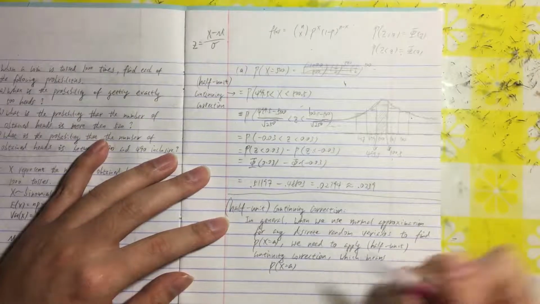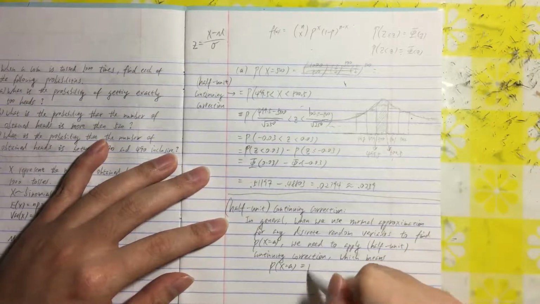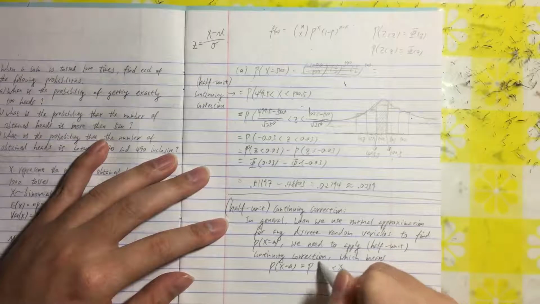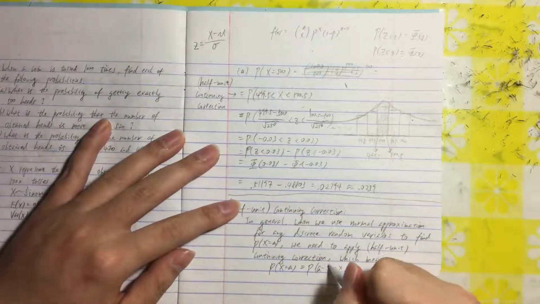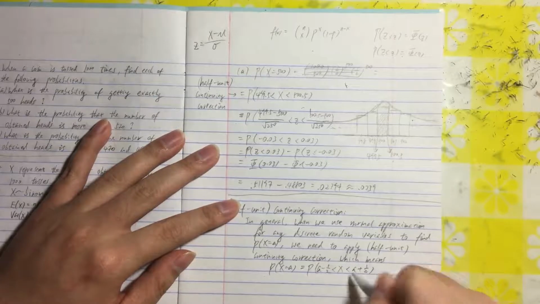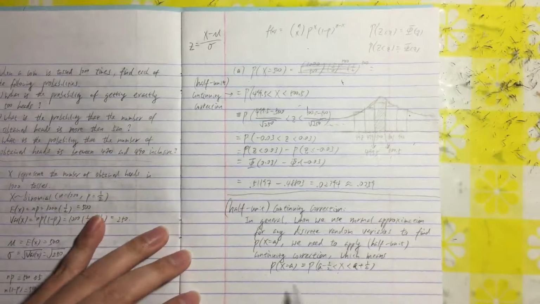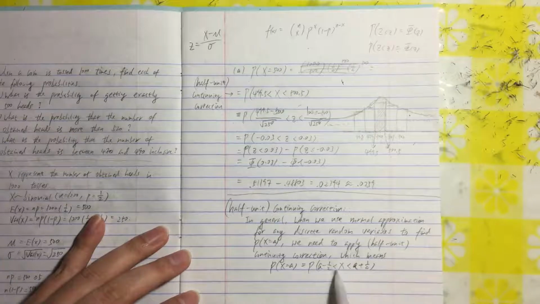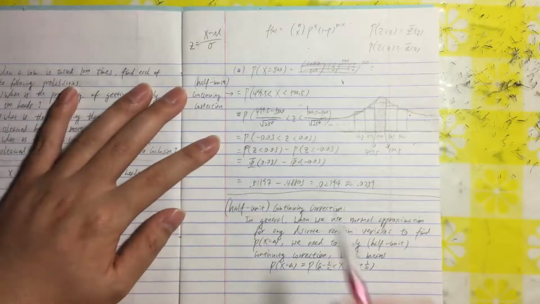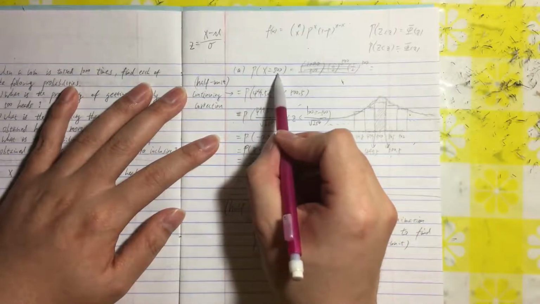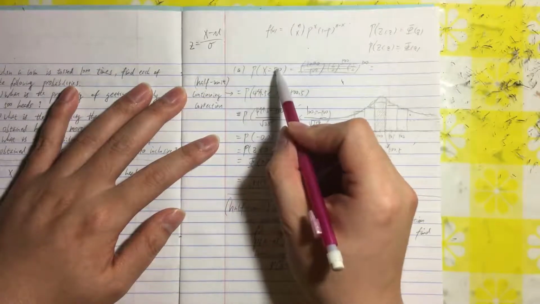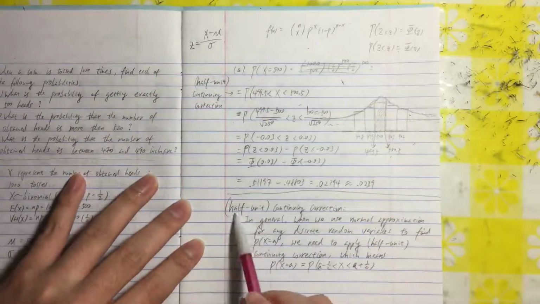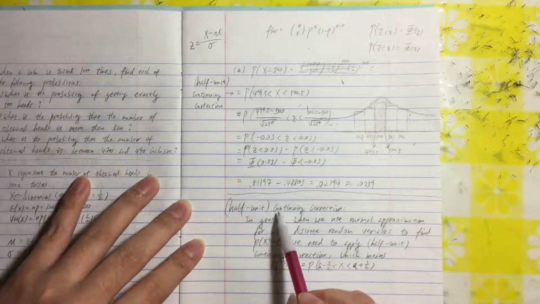Probability that S is equal to A. If I use normal approximation, that's the probability that S is between A minus half and A plus half. When we use normal approximation to approximate the probability S equals A, I need to take the probability that S is between A minus half and A plus half. In this example, when we find the probability that S equals 500 using normal approximation, I need to find the probability that S is between 500 minus half and 500 plus half. This is called the half unit continuity correction. Sometimes it's also called the continuity correction.